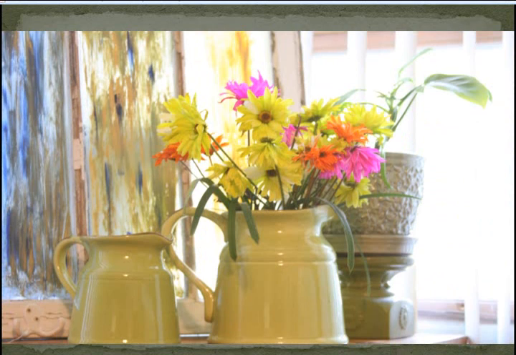And so here is an image where you can see what is out the window, but you cannot see what is in the foreground because it's exposed for the background. And here it is where you can see the foreground, but out the window is all washed out.